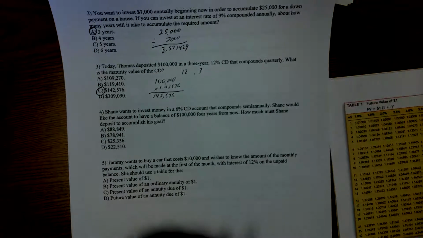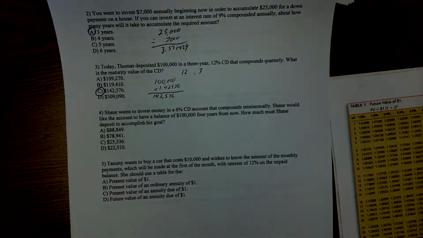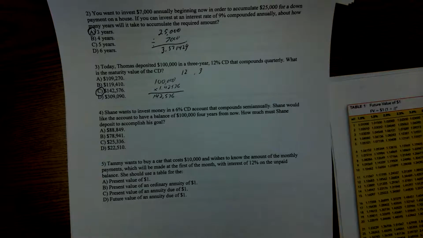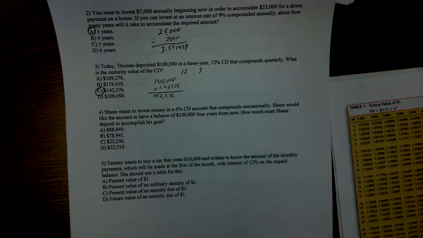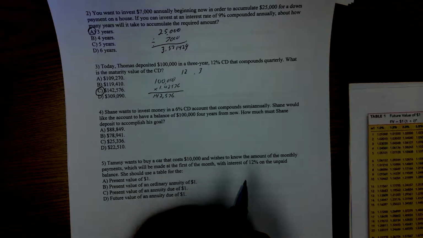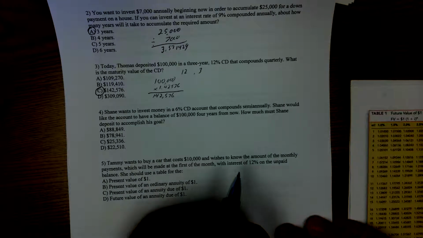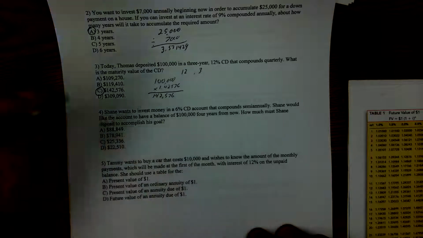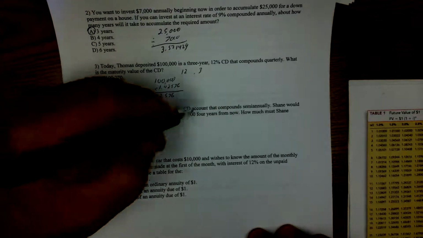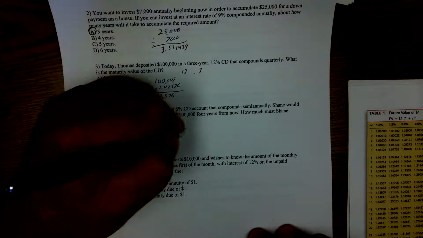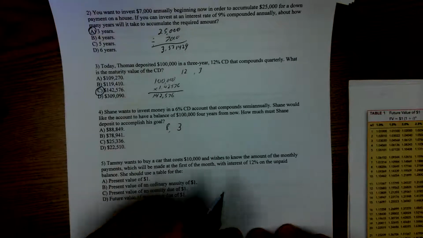Number four, Shane wants to invest money in a 6% CD that compounds semi-annually. Shane would like the account to have a balance of $100,000 4 years from now. How much must Shane deposit to accomplish this goal? So now we're going to go to the future value of $1. And it's semi-annually, so it will be 3% and 8 periods.